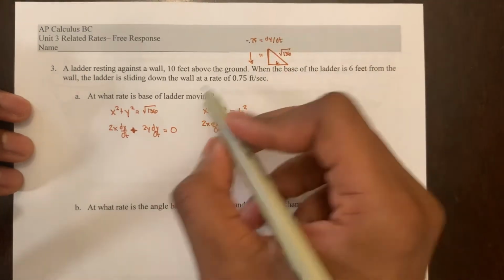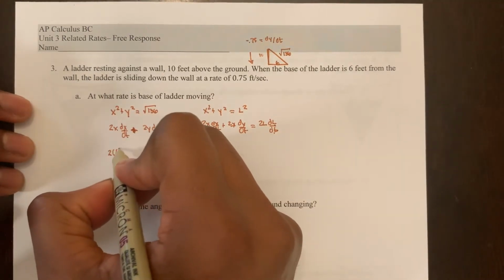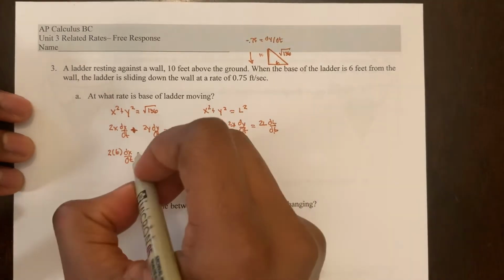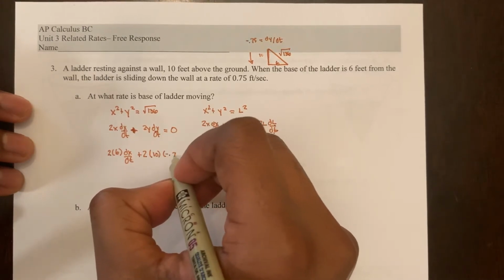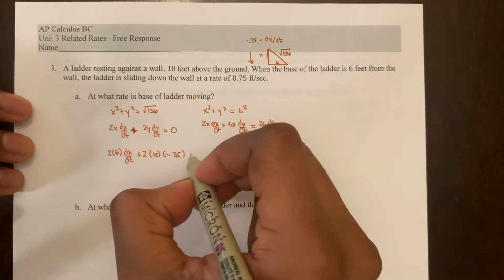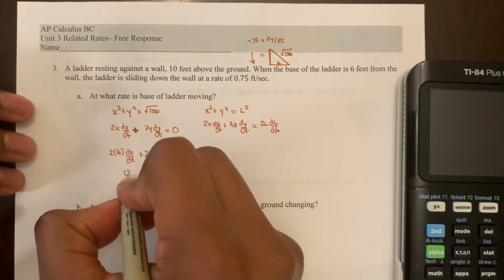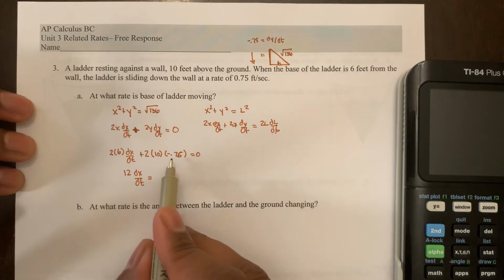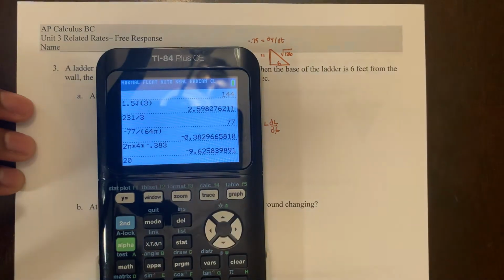When we substitute in x is 6, we have 2 times 6 times dx over dt plus 2 times y is 10 times negative 0.75 equals 0. So that's going to be 12 dx over dt equals, well, it's just 20 times negative 0.75, which is negative 15.